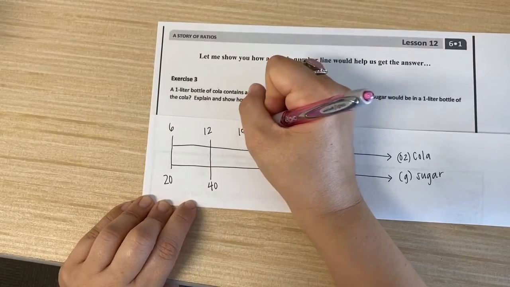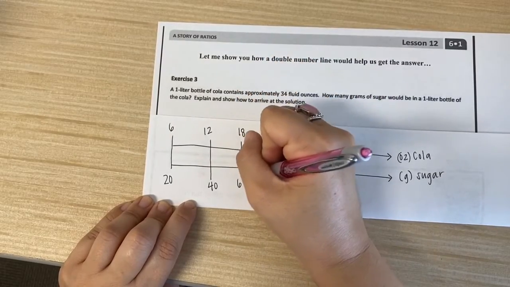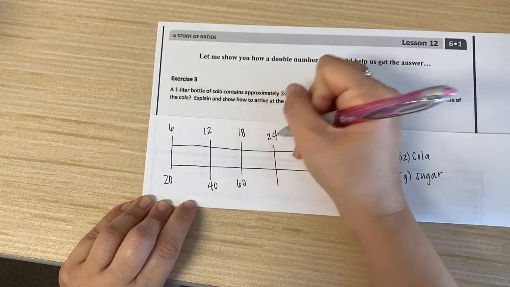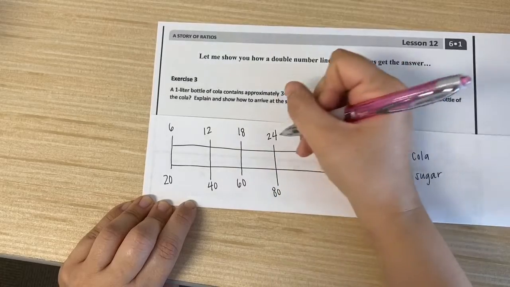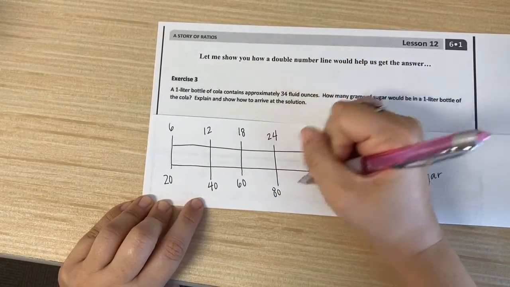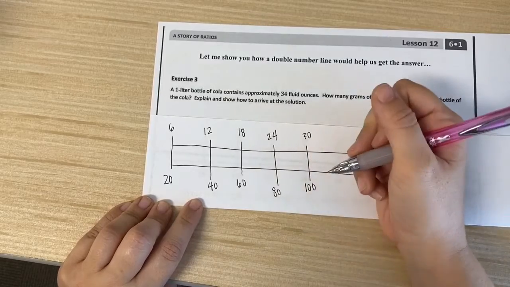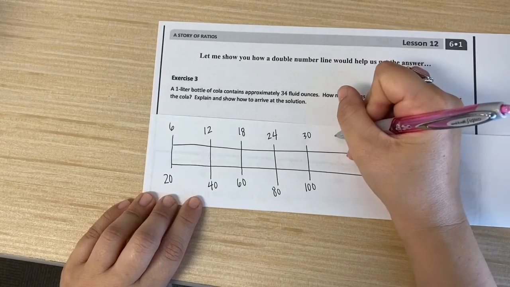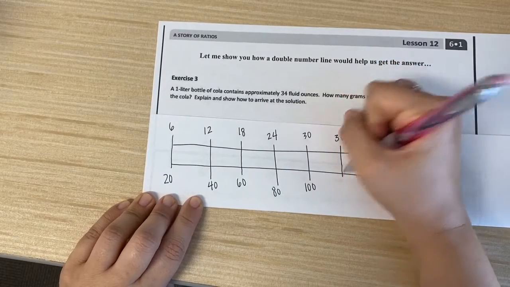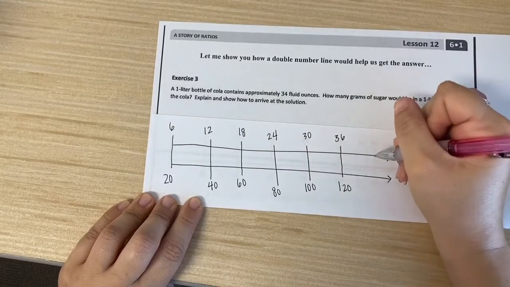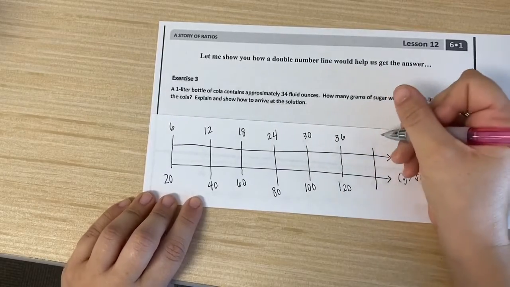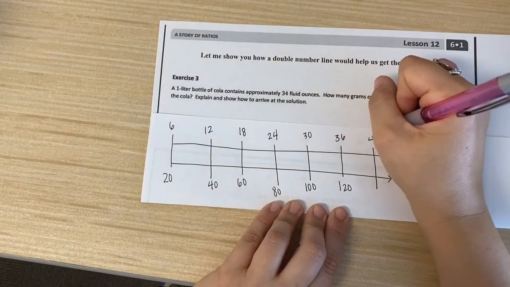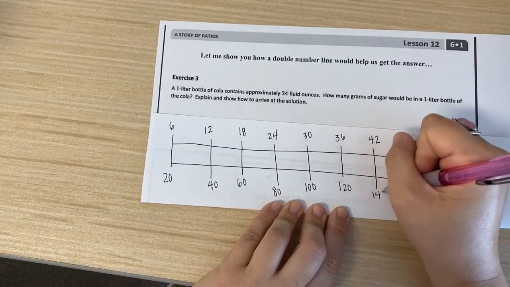So 18, 60. 6 more would be 24, 80. 6 more would be 30, to 100. 6 more would be 36, to 120. And then 6 more would be 42 to 140.